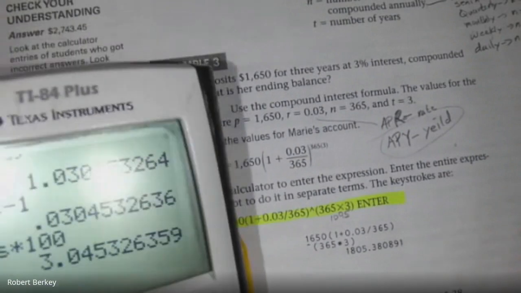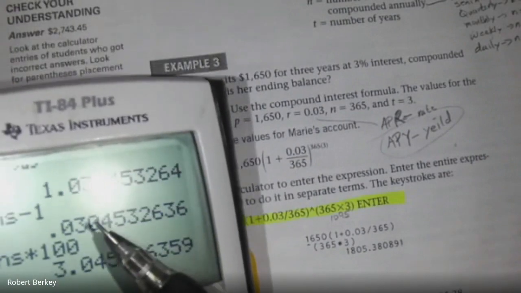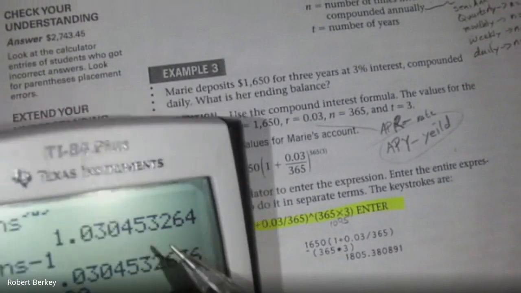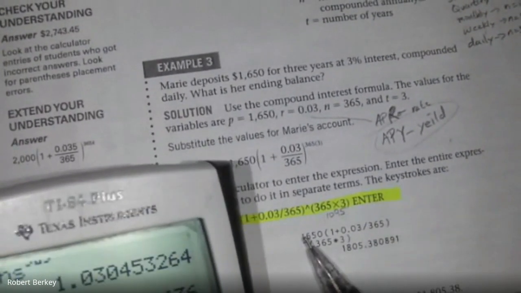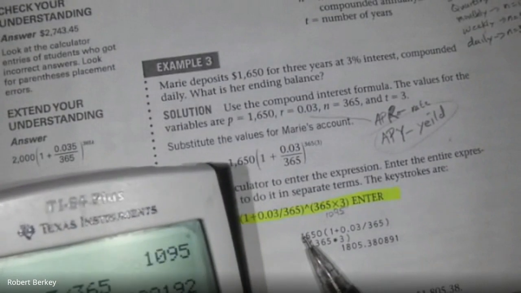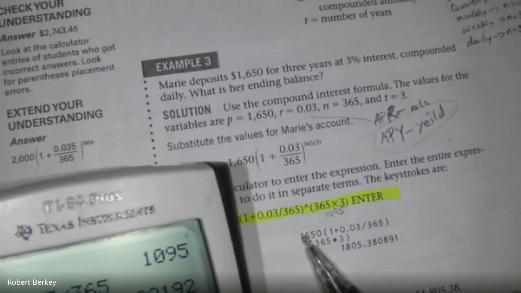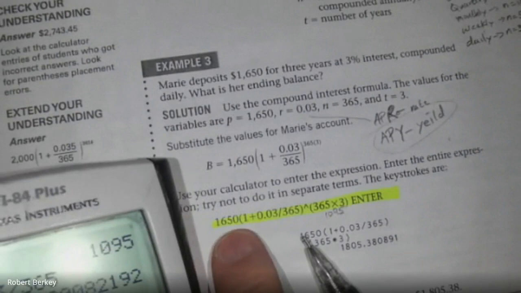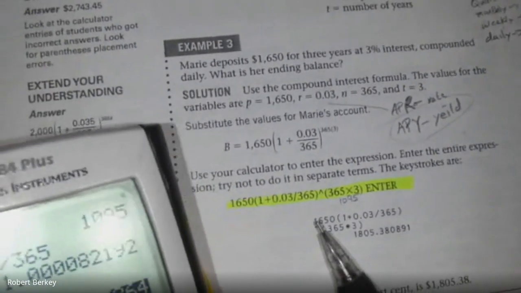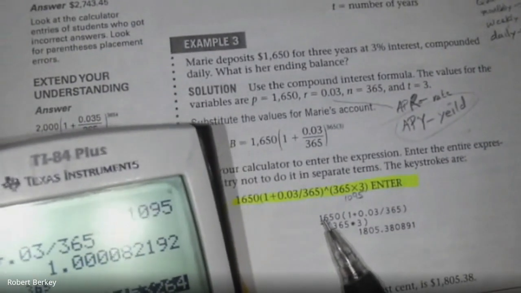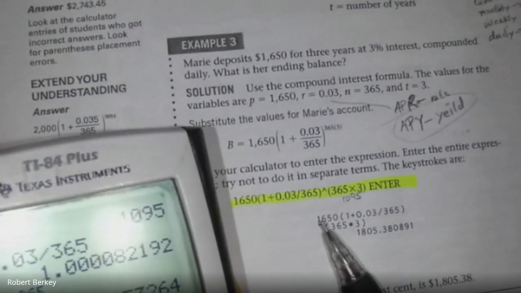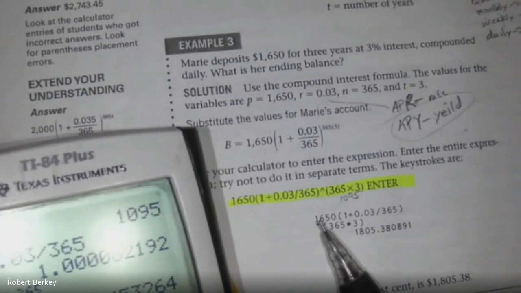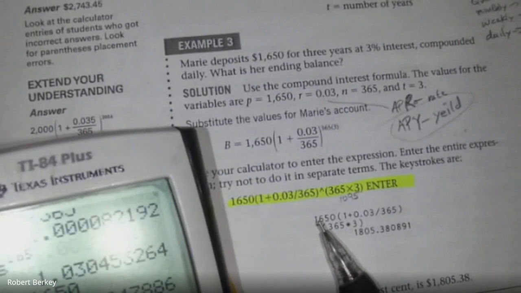So if I took this number right here, let me delete all this. If I took this number and multiplied it by 1650, that's how much I would earn in a year. Times 1650.